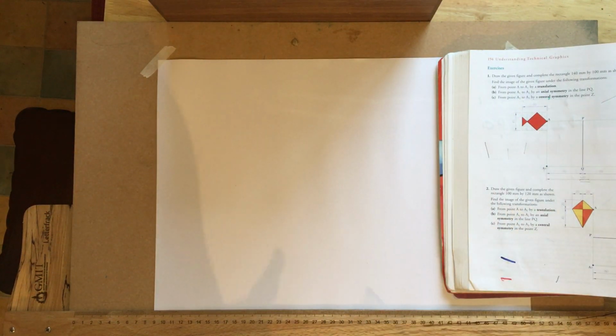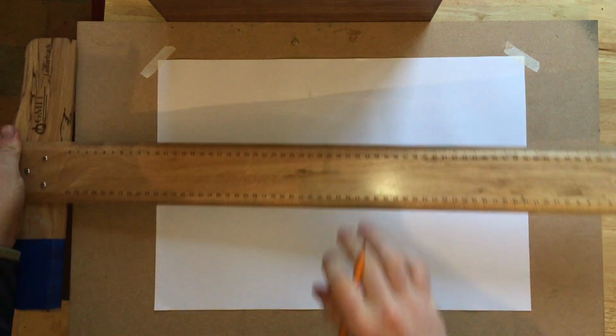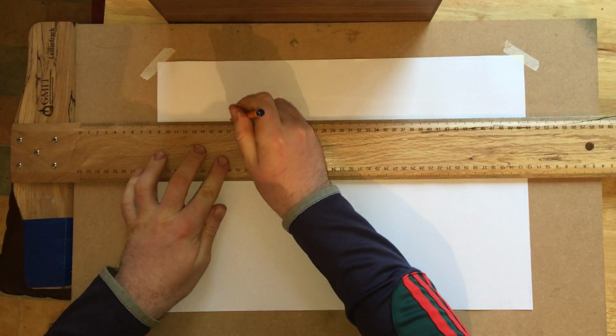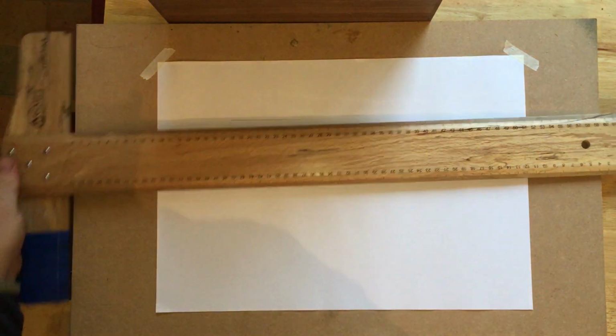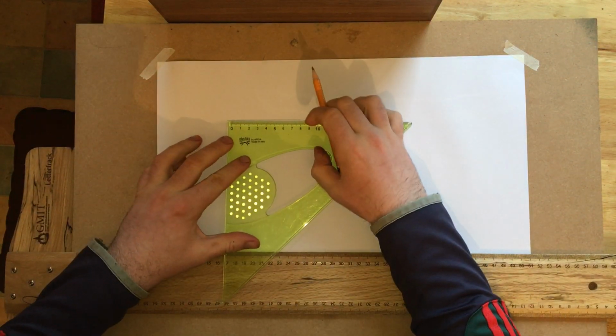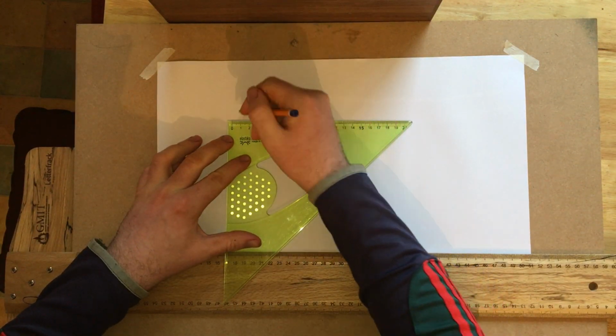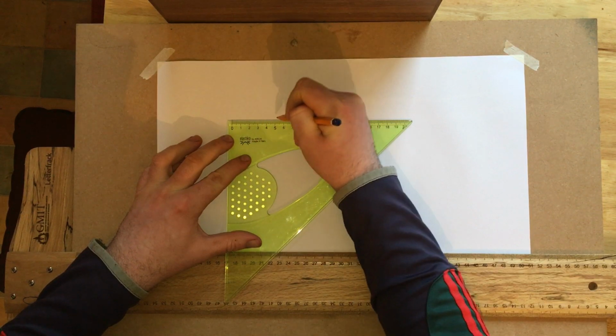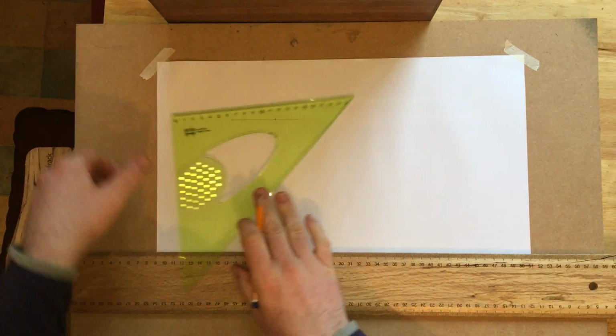So the first thing we must do is draw our rectangle, which goes around our fish. So it's a rectangle 50 by 40.